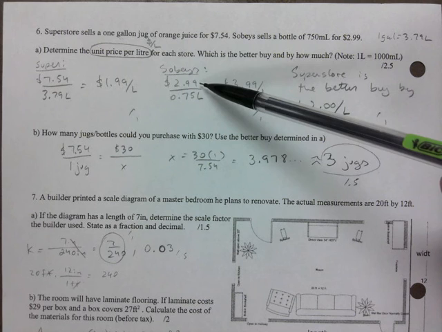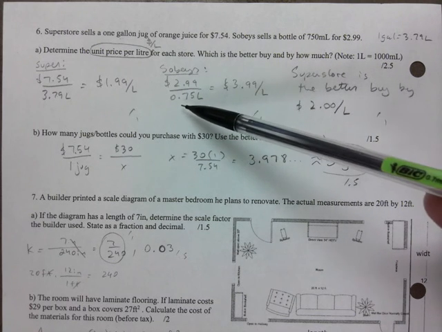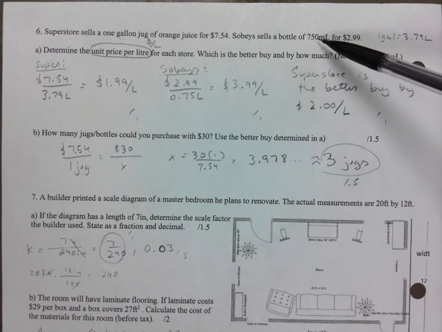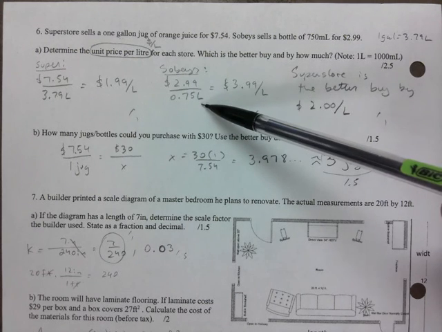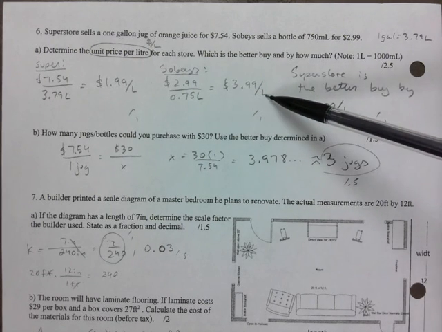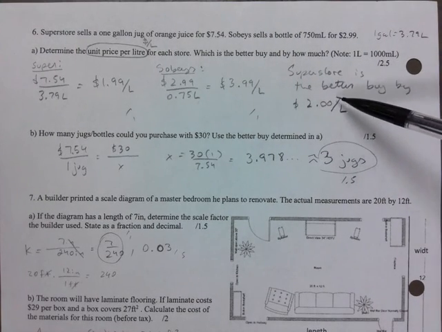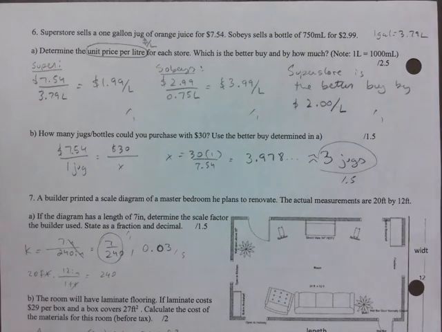Sobeys, it's $2.99 for 0.75 of a liter. It's okay to make that conversion, right? Divide that by 1,000. So it's $3.99 per liter. Superstore is better by $2 per liter. So make sure that, right, you have that rate there.